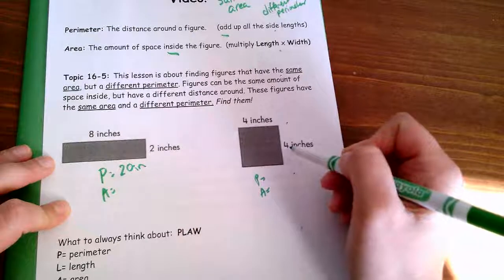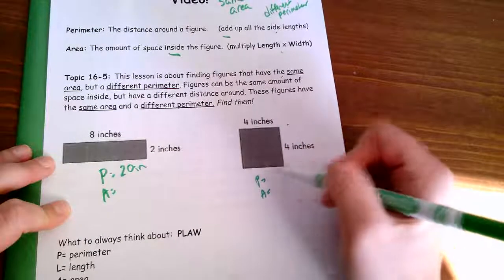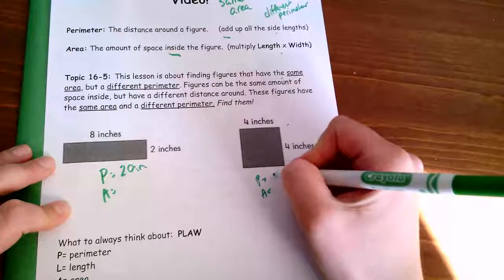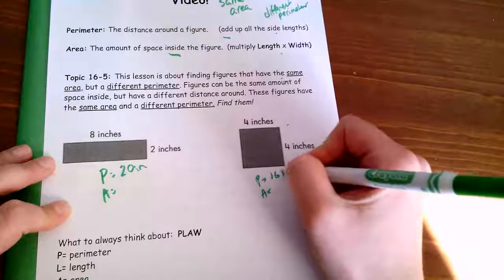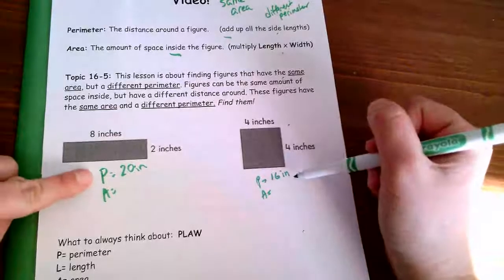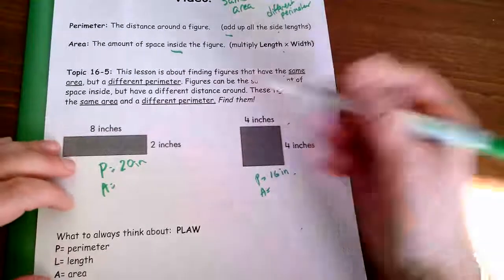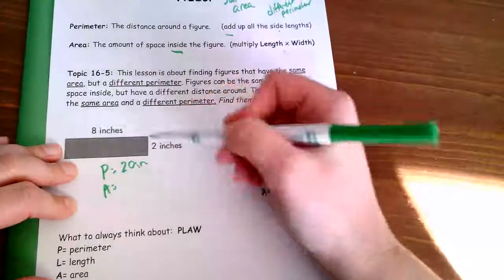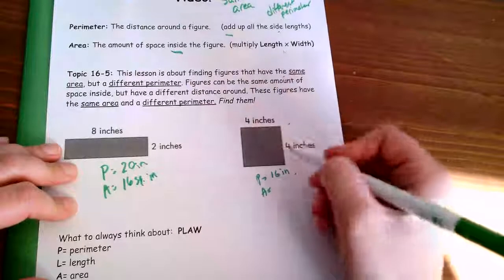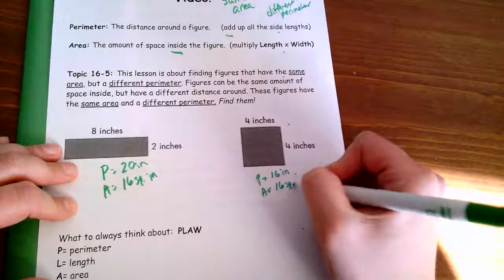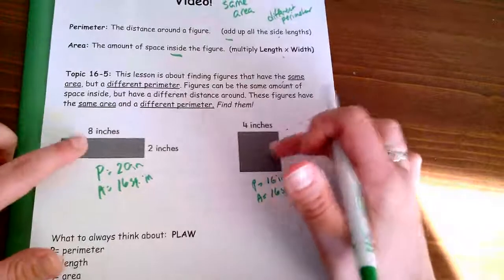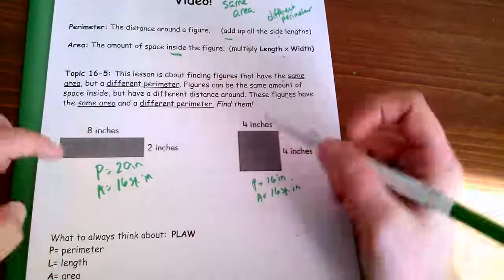And here we have 4 plus 4, and around the sides it will be a square. So I know I have 4 groups of 4, which would have a perimeter of 16 inches. So already we've got different perimeters, but when we multiply, we're going to notice we have the same area. 8 times 2 is 16 square inches. We got to label correctly. And 4 times 4 is also 16 square inches. So both of these shapes have the same amount of space inside, but the outside is different.